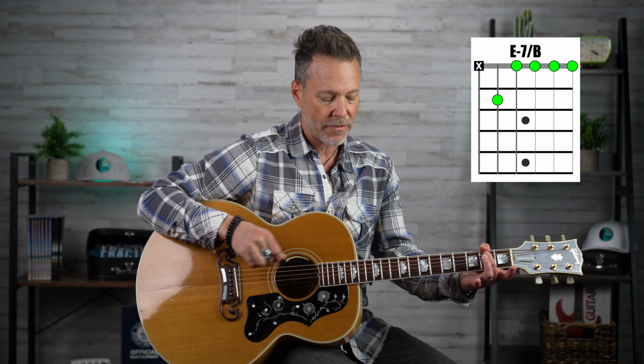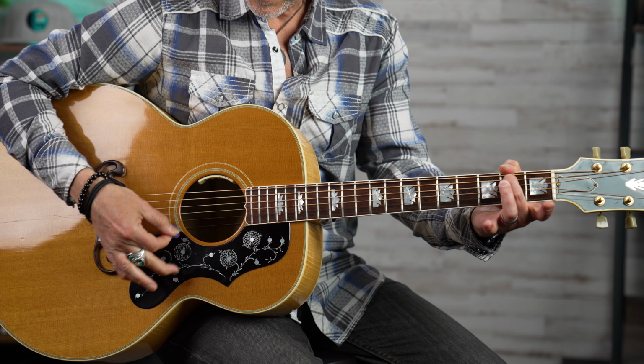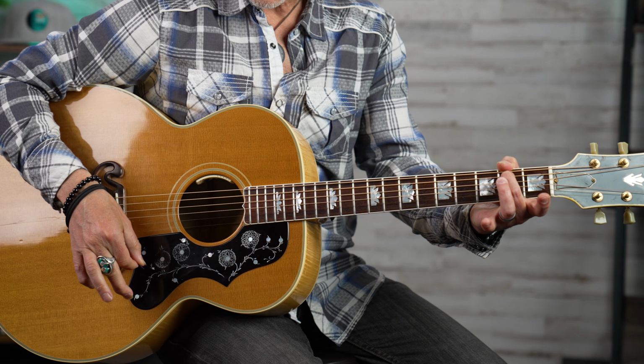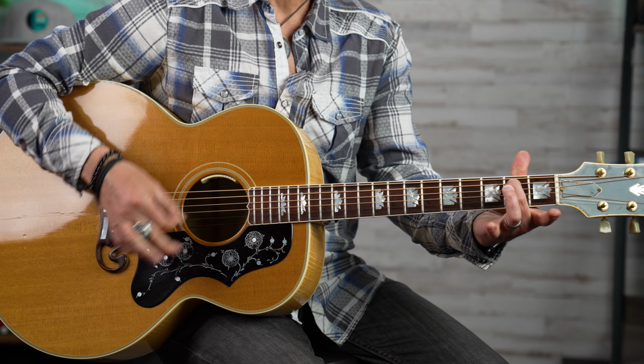So now we're strumming from the fifth string down, or we could strum from the sixth string down, just mute that sixth string. Sounds like this. As opposed to, you hear that nice low E sounding out. We might want a thinner sounding chord.